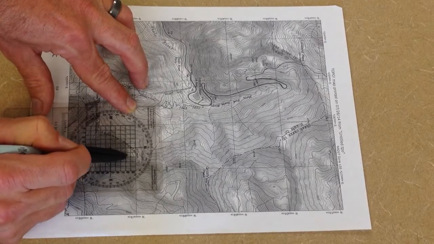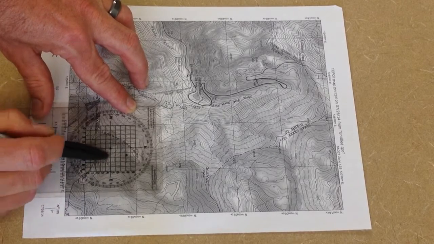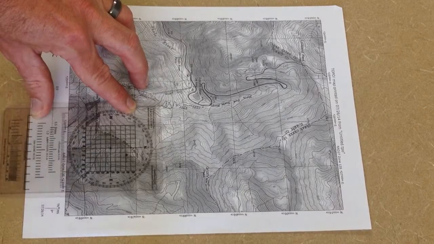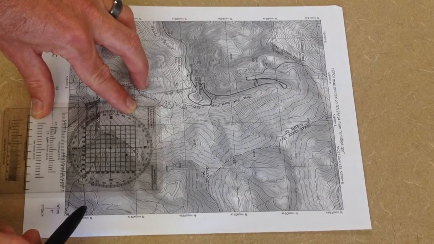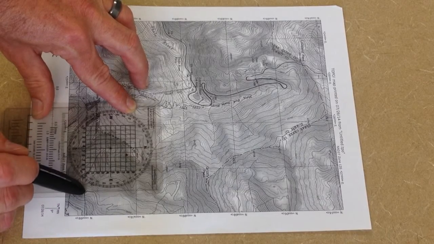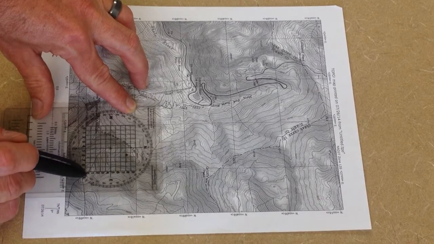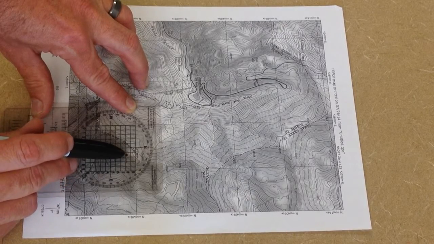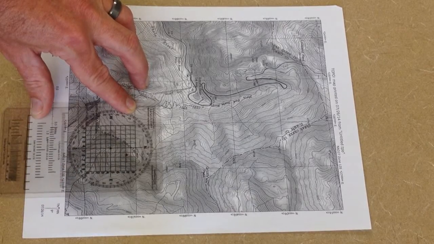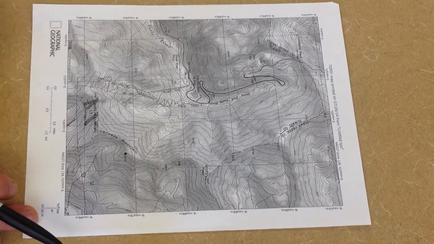Well, it looks like our point here is in the 600 column. I'm going to call that about 650. So we are 426, 650 meters east. Let's do our northing. Once again, we're at 4386 north. And then how far up? Looks like just over 800 meters. We'll call that 825.